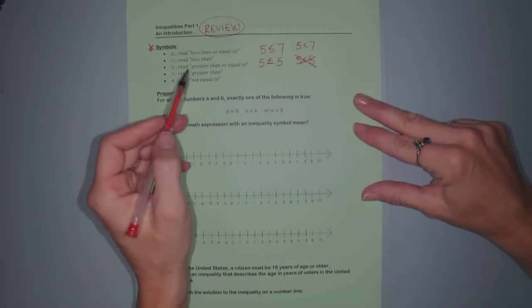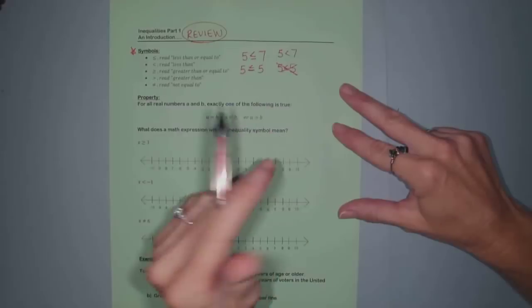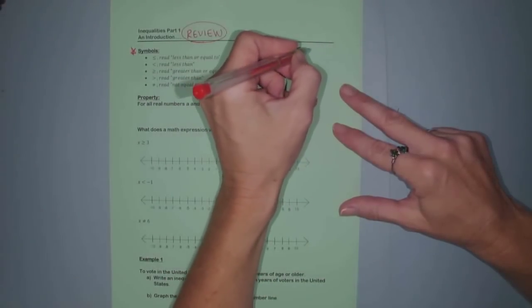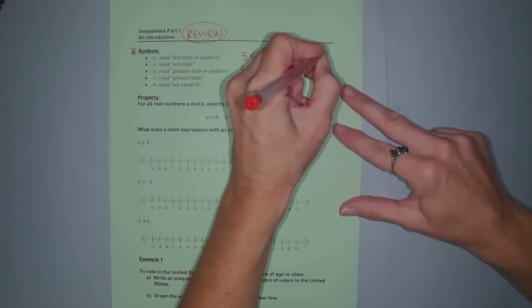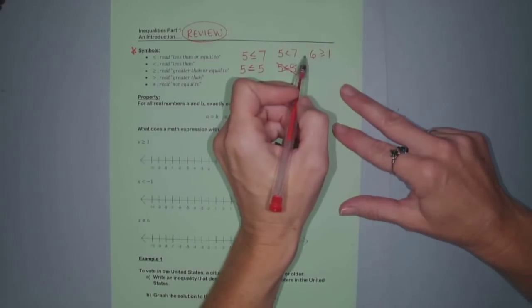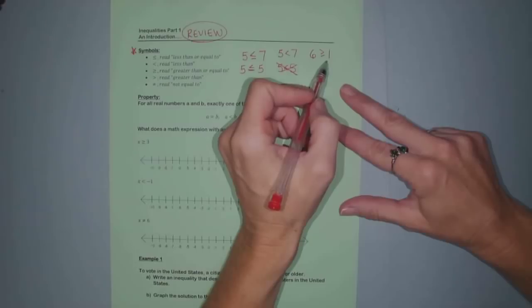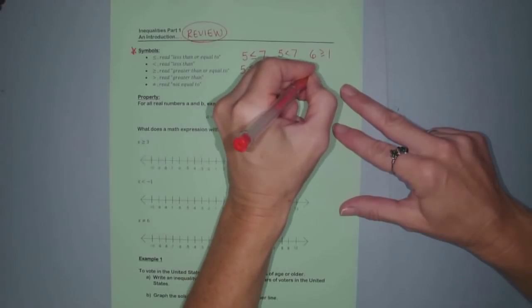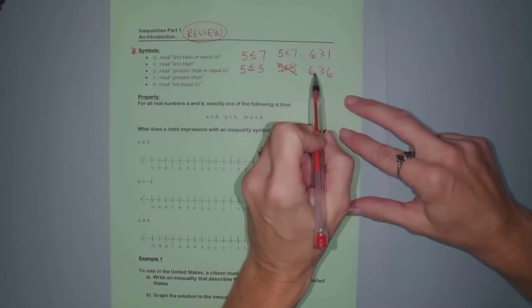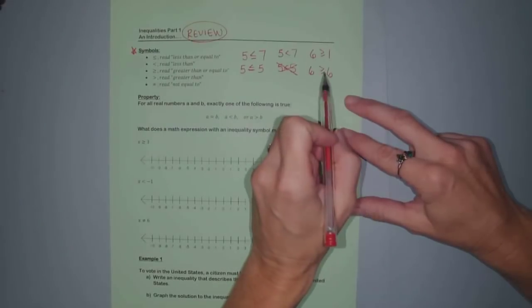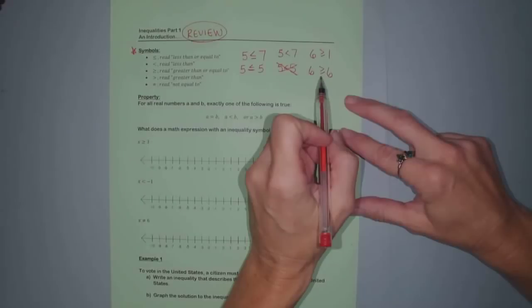Okay, third bullet, greater than or equal to. Well, I could do like 6 is greater than or equal to 1. That's a true statement. I could also do 6 is greater than or equal to 6. That's true. 6 is equal to 6, so it follows that that's okay.